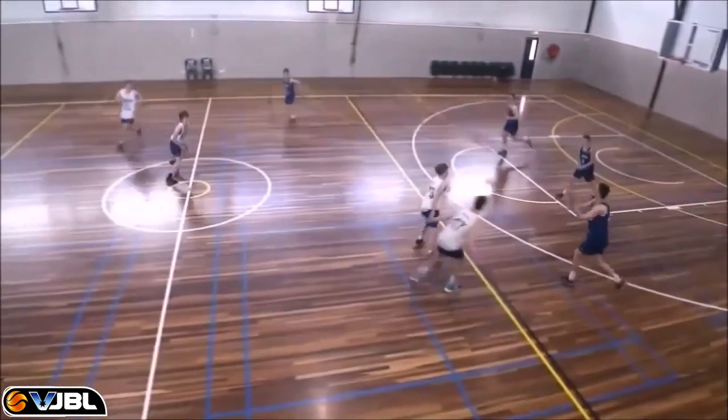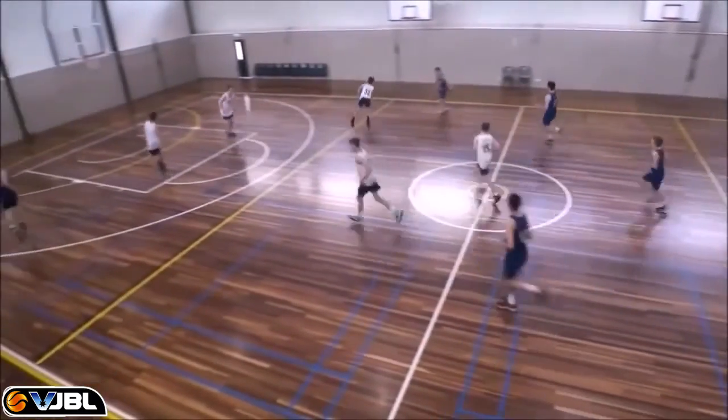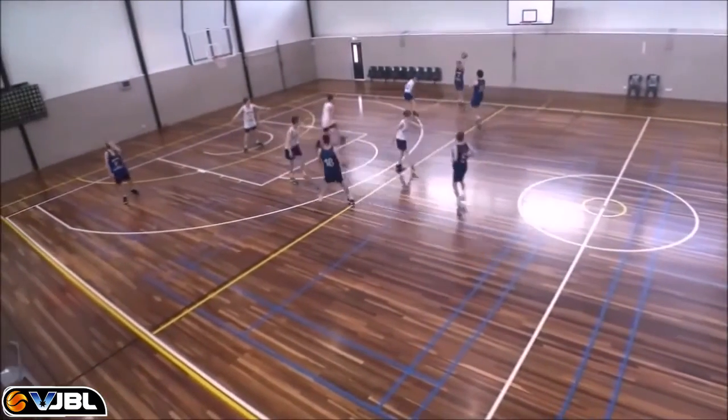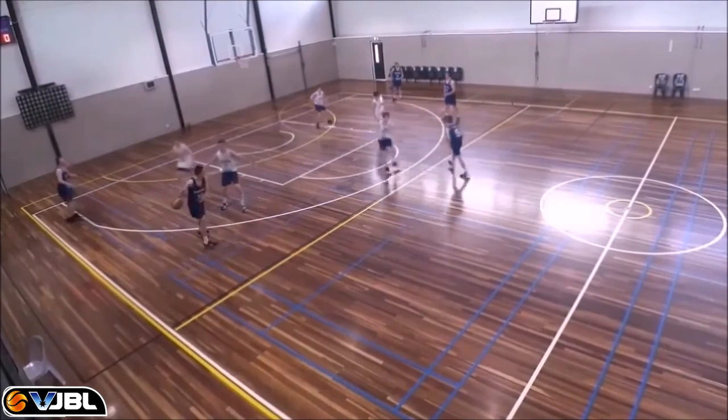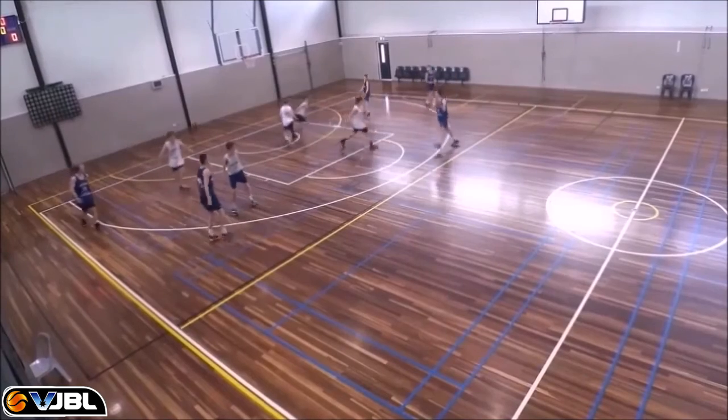In the transition situation here again, you can see players are clearly going out and matching up to players and getting to a man-to-man situation off the ball as well as on the ball with reasonably good floor position.